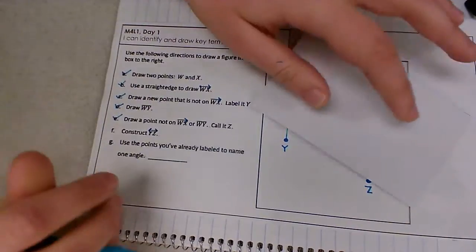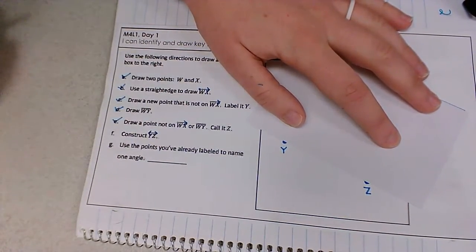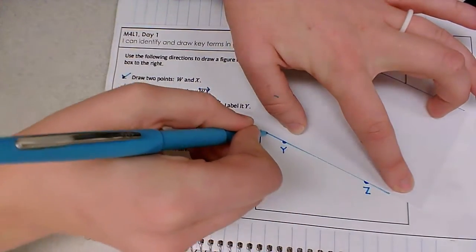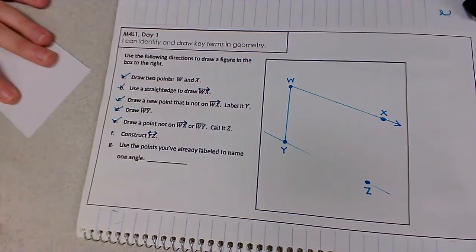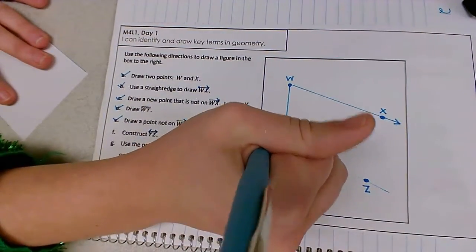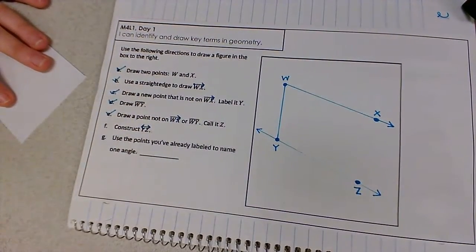I'm going to construct line YZ by taking my straight edge, my note card, drawing a line that extends past both endpoints, and labeling them.